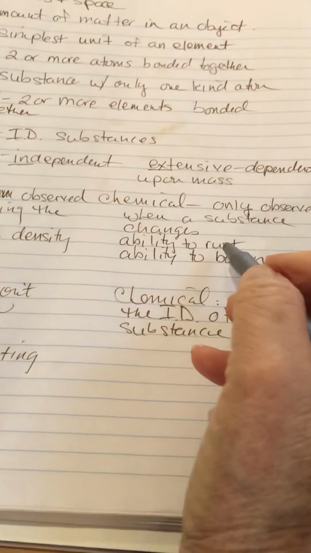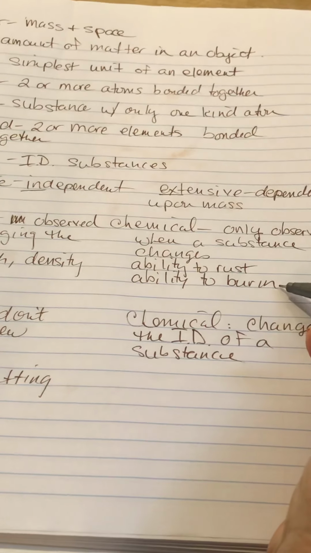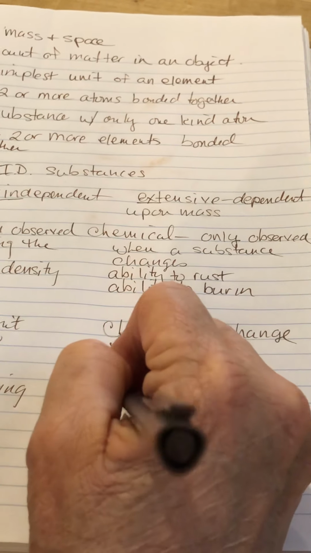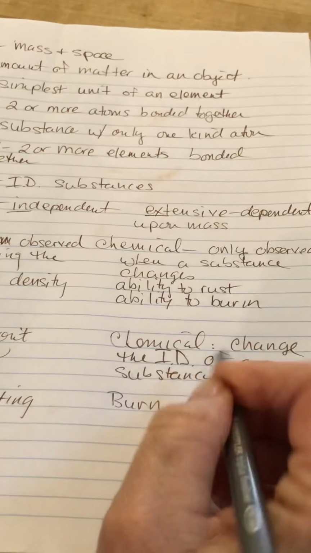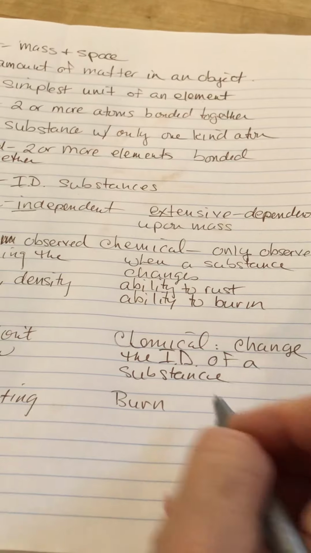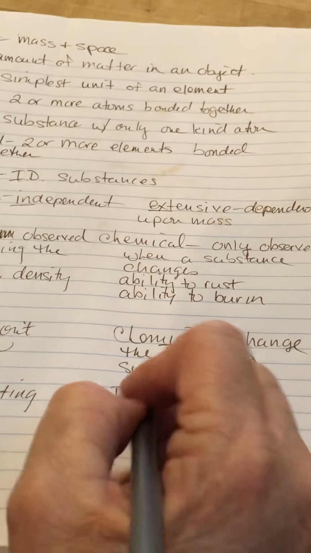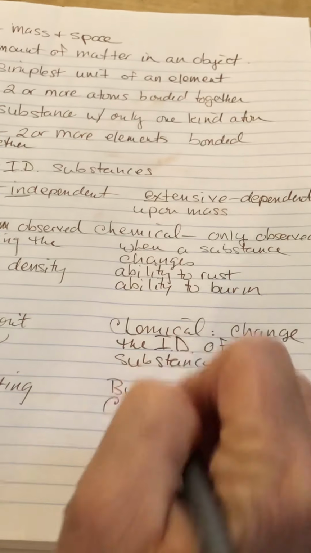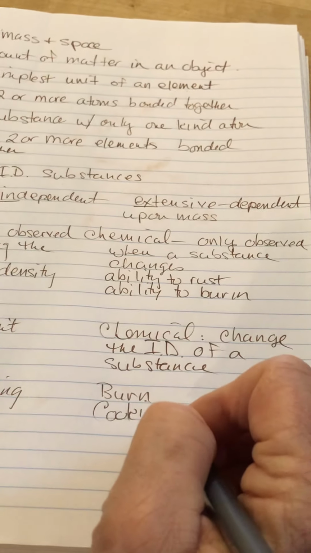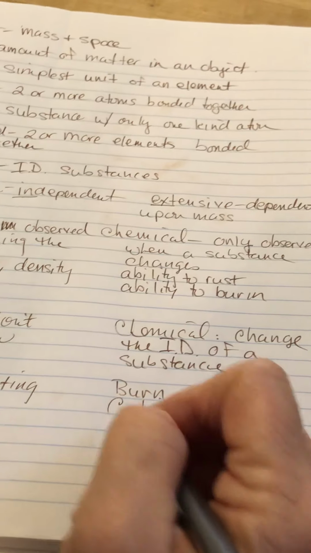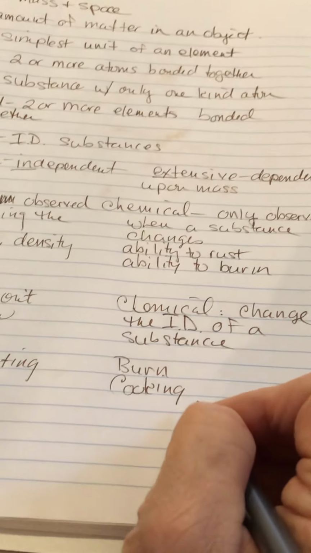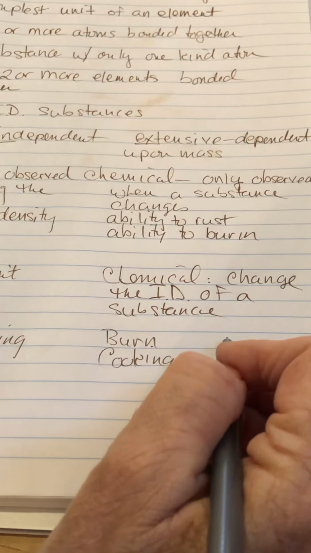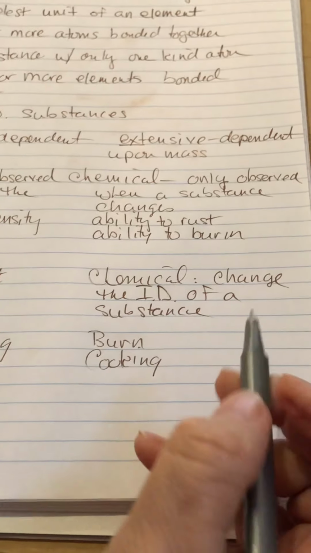So up here we had burning. The ability to burn is a chemical property. So if something does in fact burn, that is a chemical change. Wood and wood ash are not the same thing. Cooking, lots of chemical changes. Okay, a raw egg is not the same as a cooked egg. Its properties have changed. You're not going to get the raw egg back again, just like you're not going to get the tree back from the ash. So that's it for today.